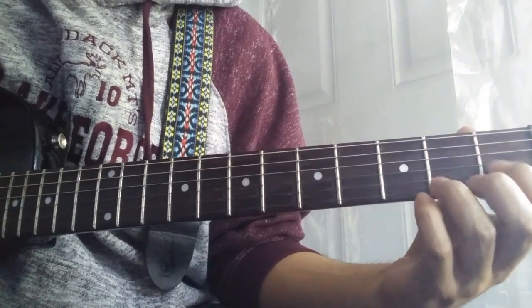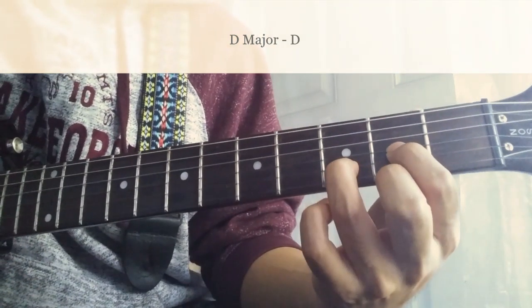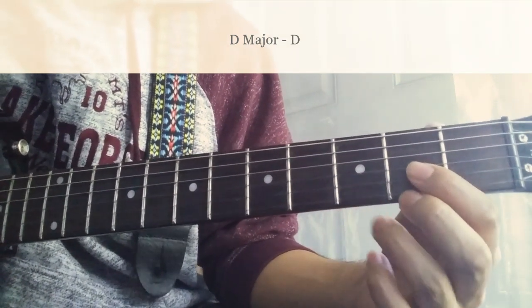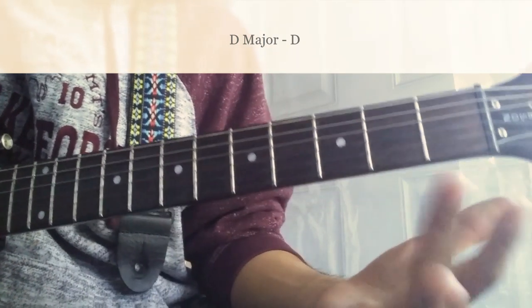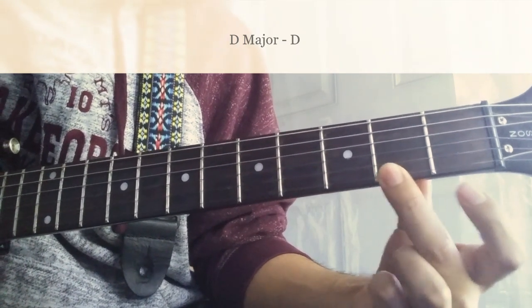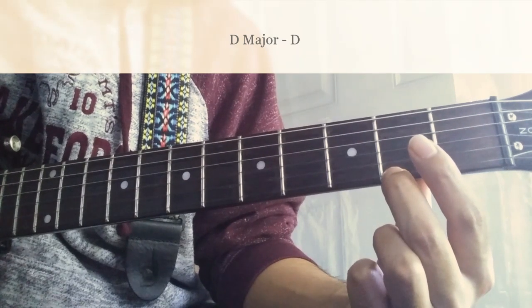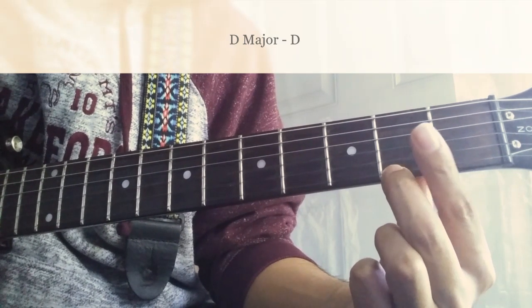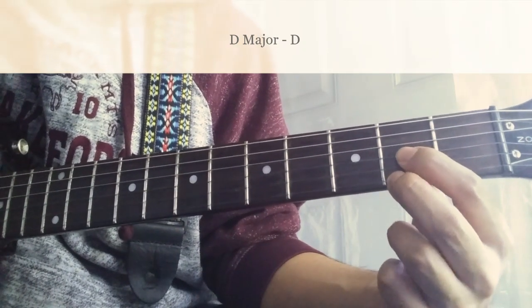Fourth and last chord I'm going to teach you is called D major. That's what it looks like. The first thing you should do is take your second finger, second fret, first string, okay? Next finger is your first finger, also on the second fret, but it's on the third string, okay?